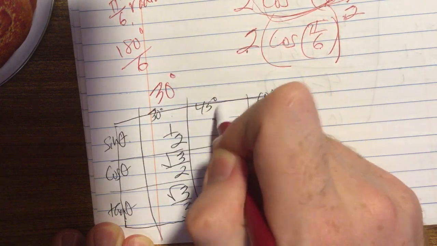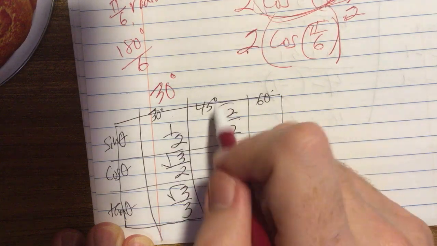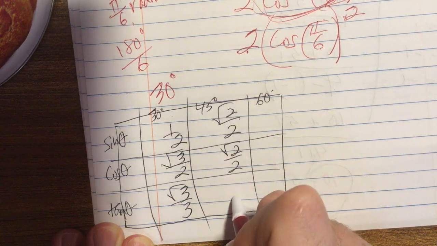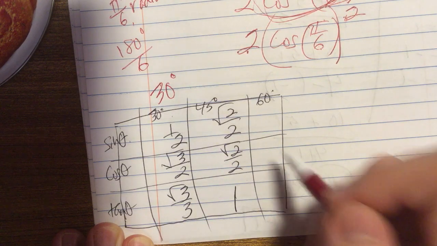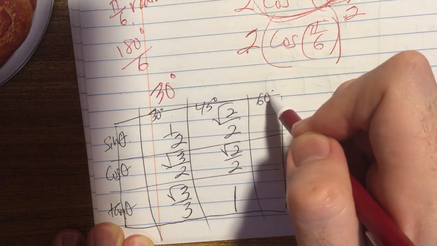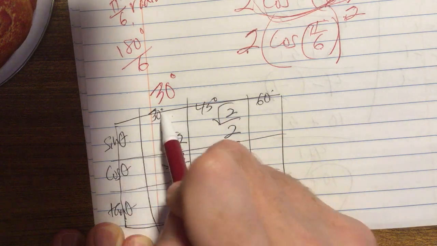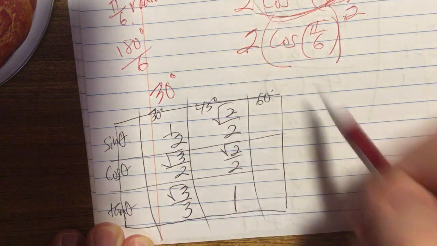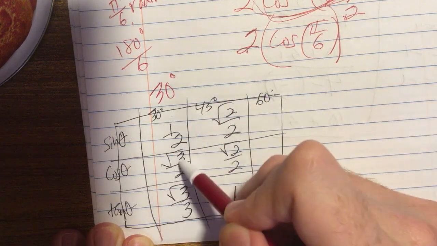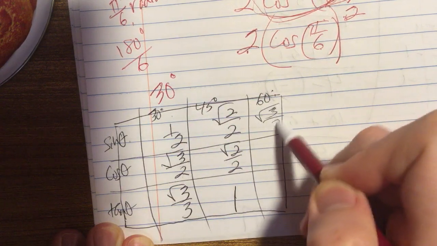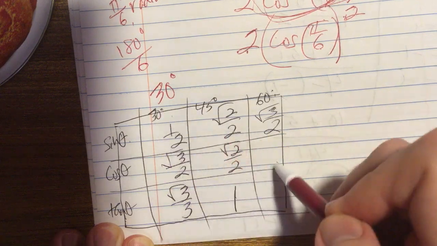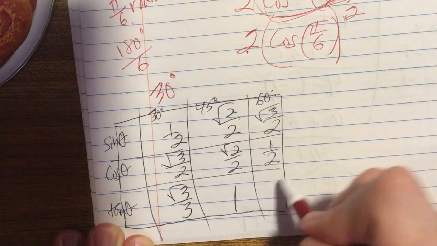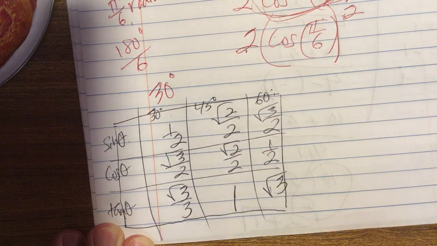The sine of 45 degrees is the square root of 2 over 2. The cosine of 45 degrees is the same exact value. And if we divide those, we get the tangent and get a 1. The sine of 60, okay, so the sine of 30 is 1/2, and the cosine of 30 is the square root of 3 over 2. It's going to reverse here. The sine of 60 is going to be the square root of 3 over 2, and the cosine of 60 is going to match the 1/2 value, which was the sine of 30 degrees. And your tangent value for 60 degrees is the square root of 3.